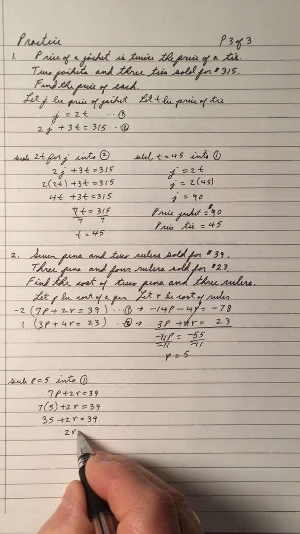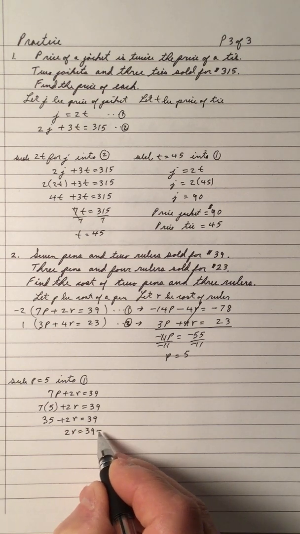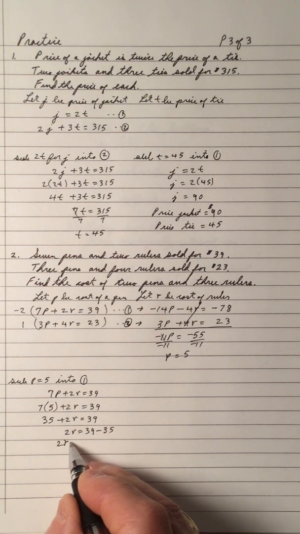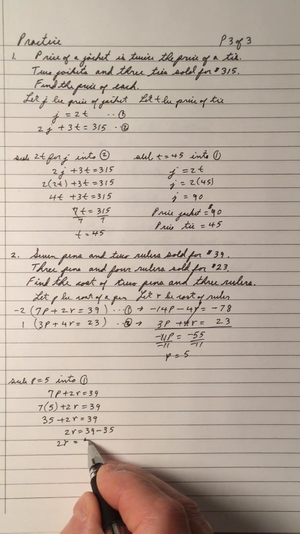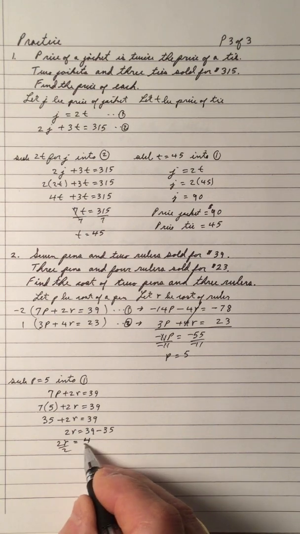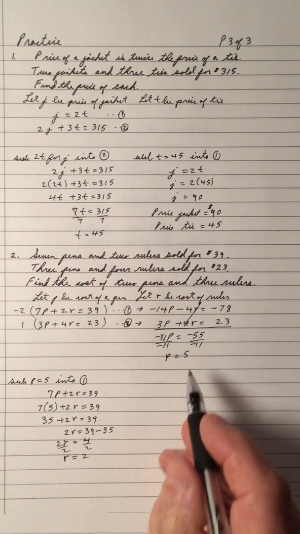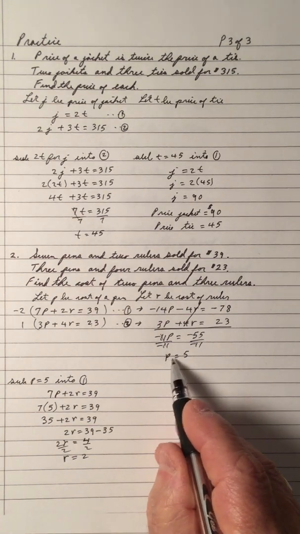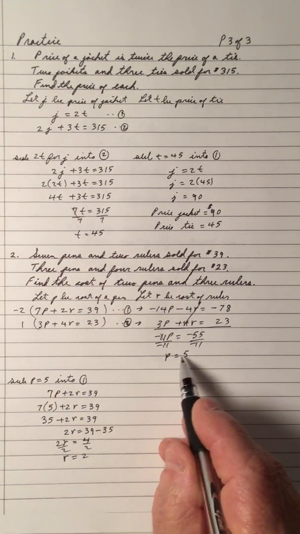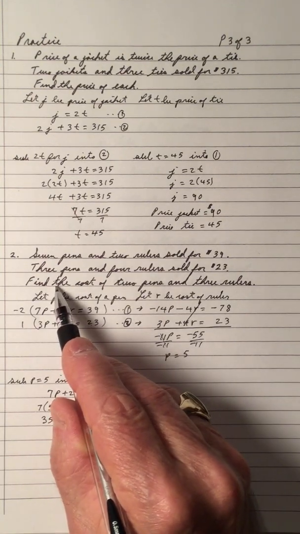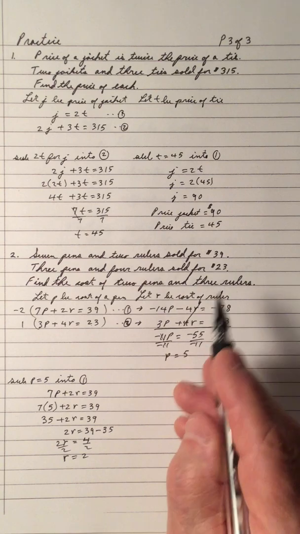So 2r equals 39 minus 35 when you bring it over. 2r equals 4, and divide by 2, and you get r is equal to 2. So we got the cost of a pen, p is 5, cost of rulers is 2, but it says find the cost of 2 pens and 3 rulers.